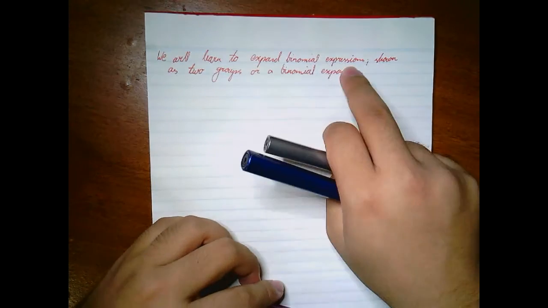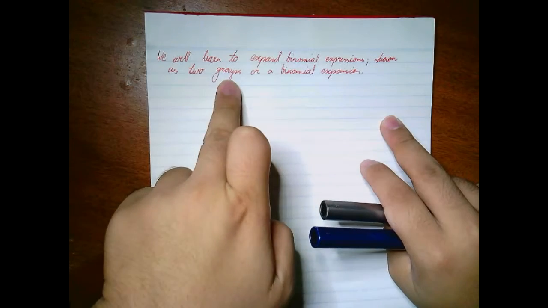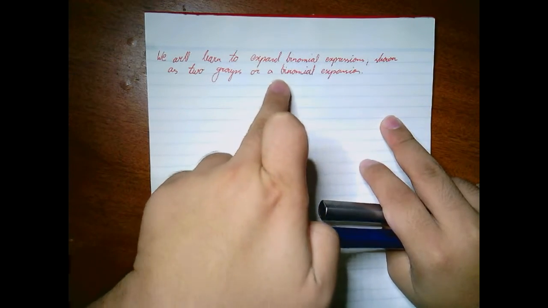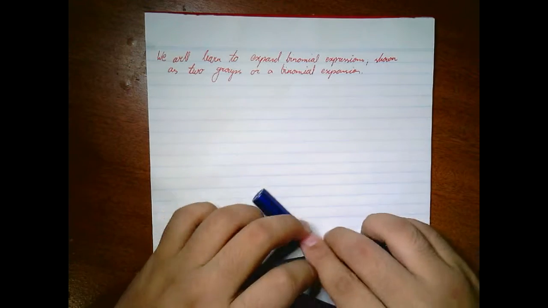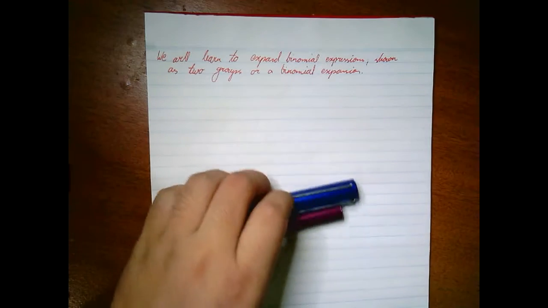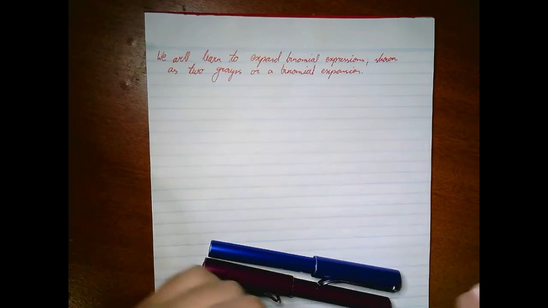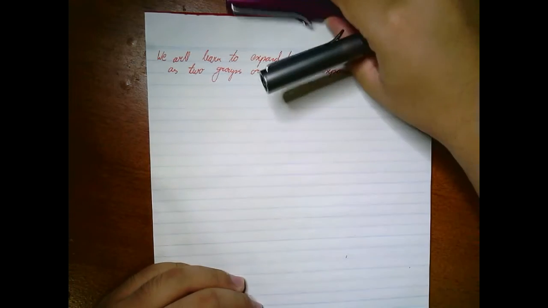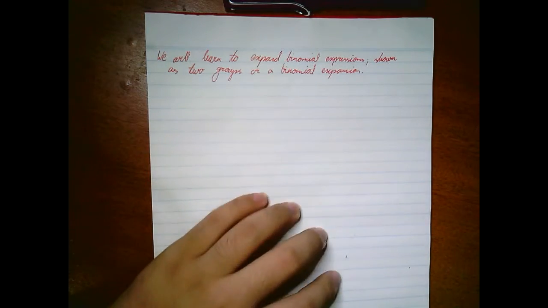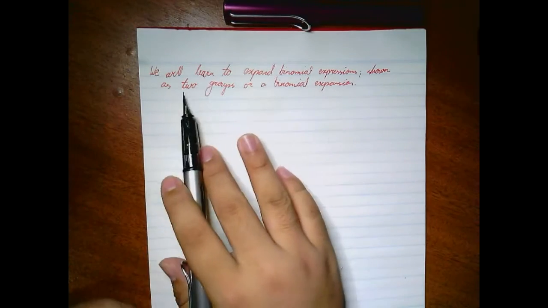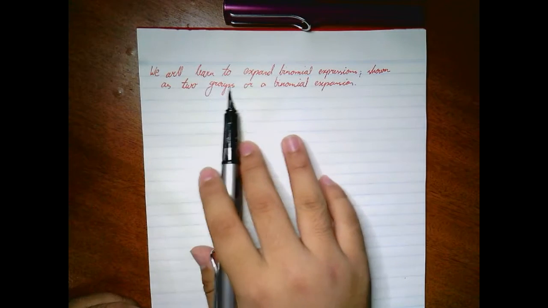expanding binomial expressions, and I'm going to show you two forms. It's going to be as two groups or a binomial expansion. Now these may seem like a bunch of gibberish to you for now, but we shall see what it means as we go along. So the first one I would like to address and teach is this here: two groups.